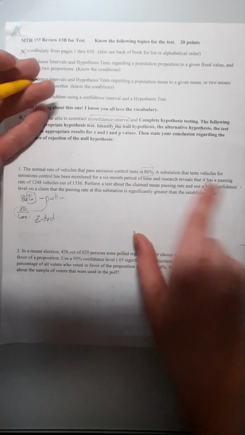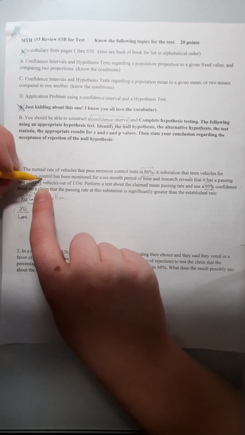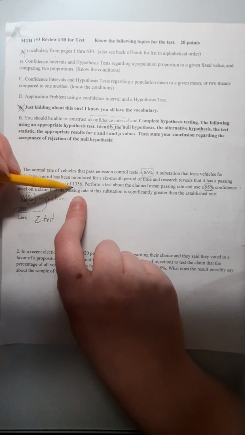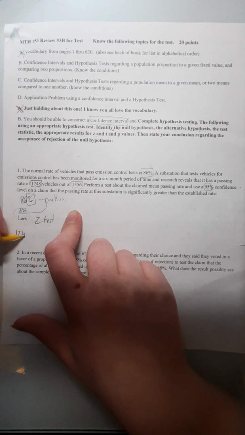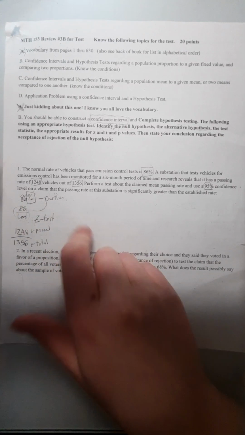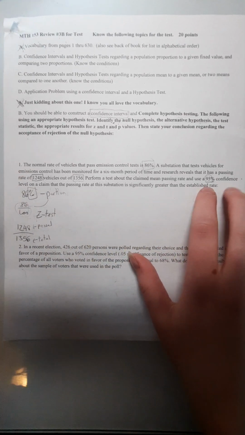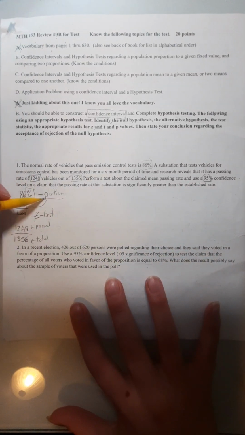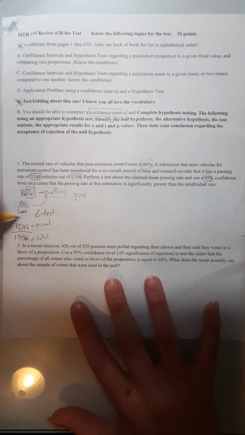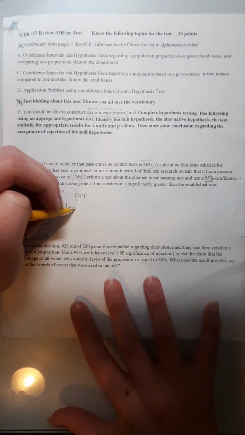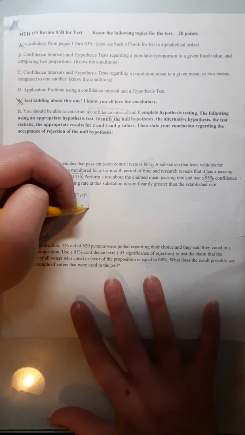And then you move on to the next important numbers, which is going to be this 1,248 and this 1,356. And this is also a proportion. It's going to look like something like this. So this many passed out of this many total. And so what you're going to do now that you know all this, so you know it's a proportion, and you only really have one proportion. You only have one number here. So it's going to be a 1 prop, and we know it's going to be a z-test.